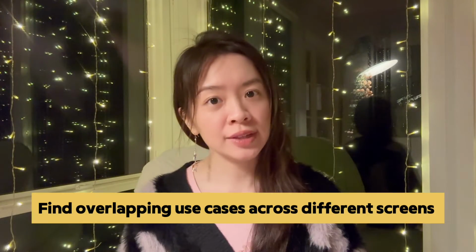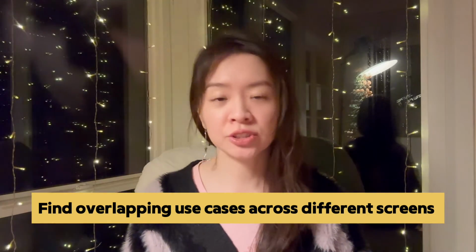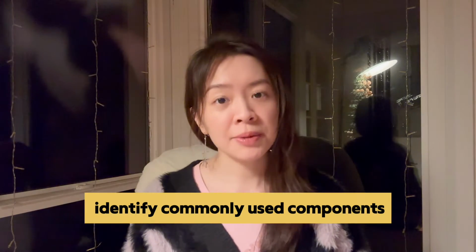Regardless of whether you're working on a design library by yourself or with other designers, in step one, it's always necessary to find overlapping use cases across different screens and to identify the commonly used components. The beauty of a design system is that it makes design production significantly more efficient. By componentizing UI elements that are shared across different use cases and pages, you'll be able to edit and update the designs with ease and at scale.